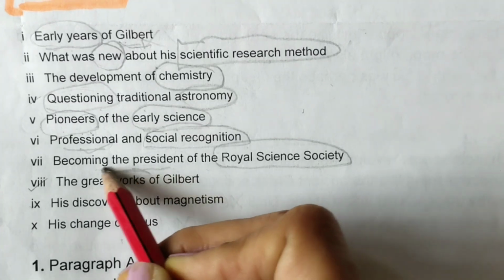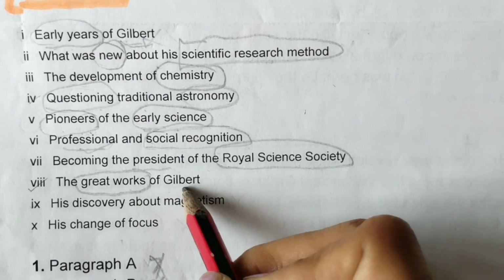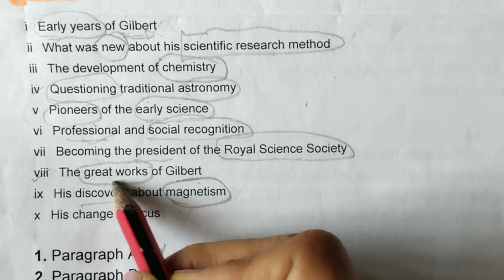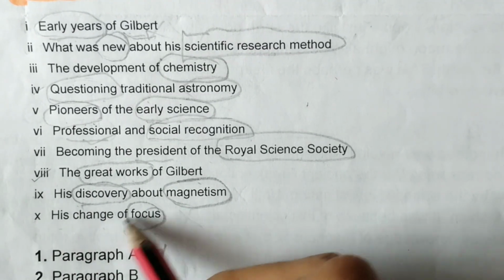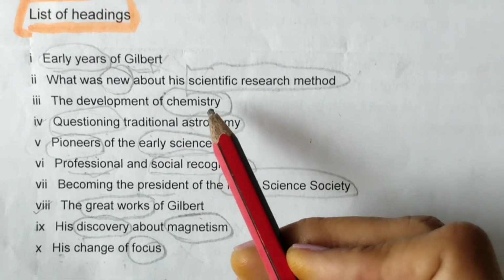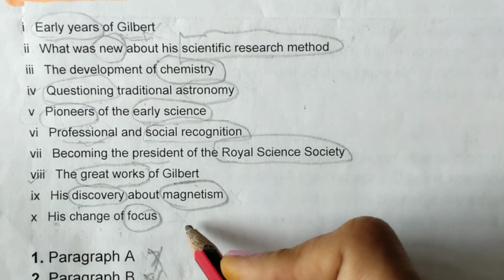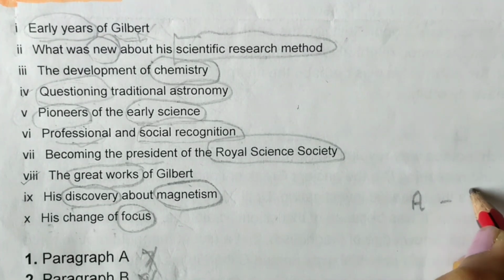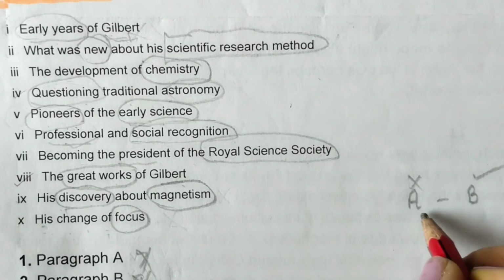The great works of Gilbert: some great work or theory he had done. His discovery about magnetism, his discovery is an innovation, something like that. His change of focus. Focus here means earlier he was doing something different, and now something else. All the things will relate to Mr. Gilbert. His change of focus, like earlier, suppose he was interested in subject A, now he will be interested in subject B. So instead of A, he has changed his focus towards B. That is the change of focus.